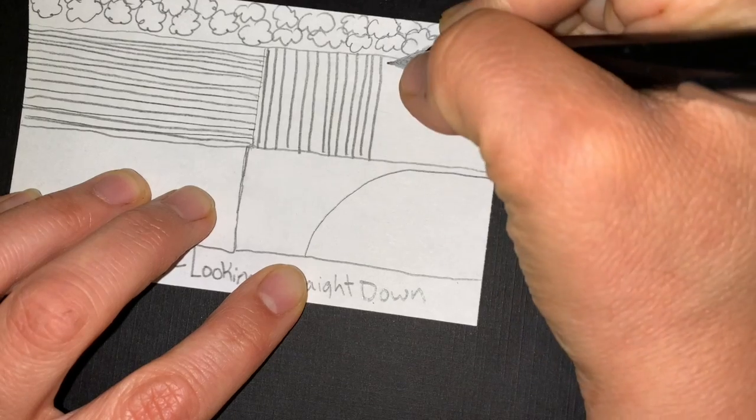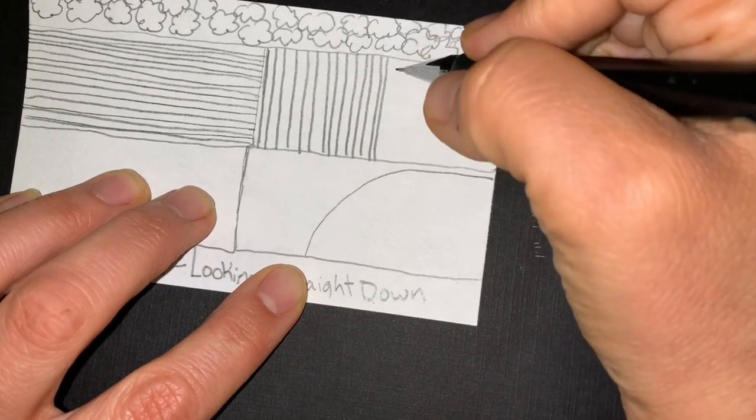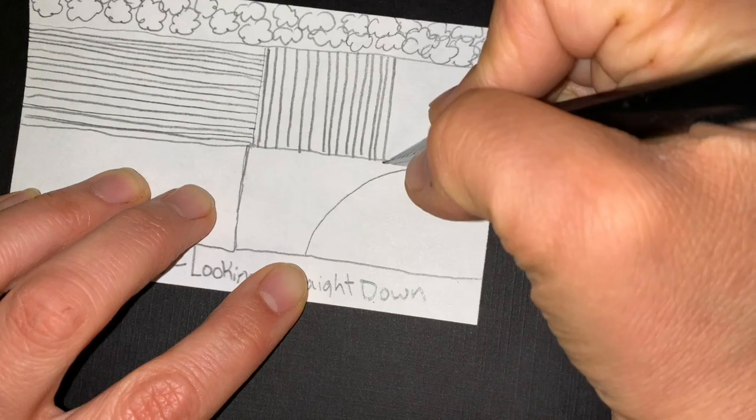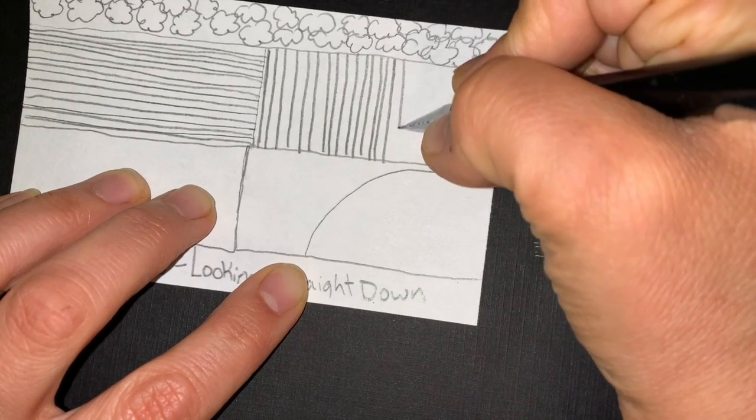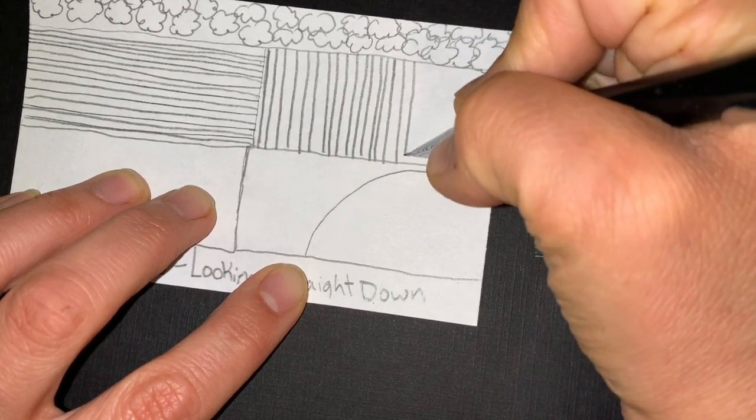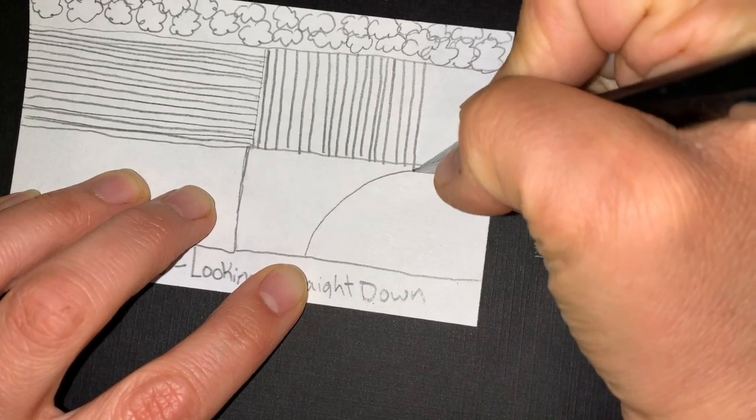When you're making lines, you just want to sort of relax so they don't get shaky, and use your whole hand.